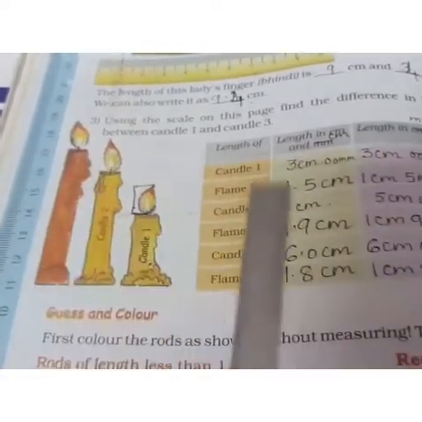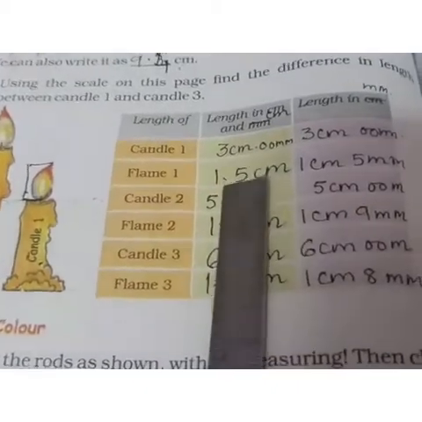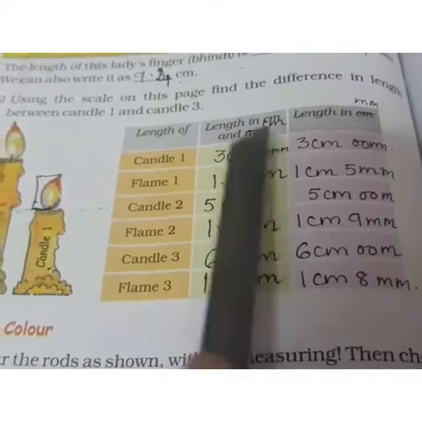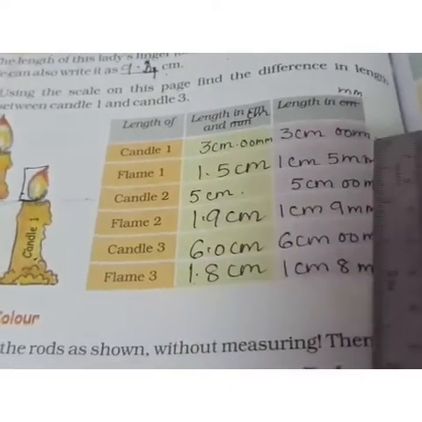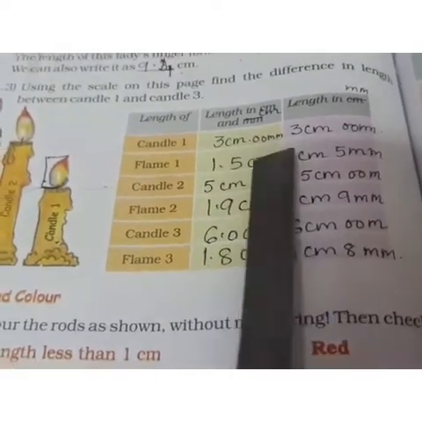And here you have to write the measurements in centimeters and millimeters. By mistake here I have written in centimeters. जो millimeter का box था उसमें मैंने mistake से centimeters लिखा हुआ है. So I have cut and written centimeter and here millimeters. So candle first का length है 3 centimeter and 00 millimeters.